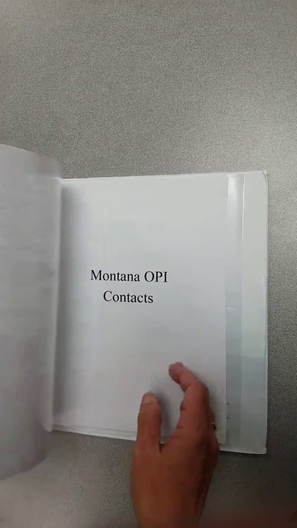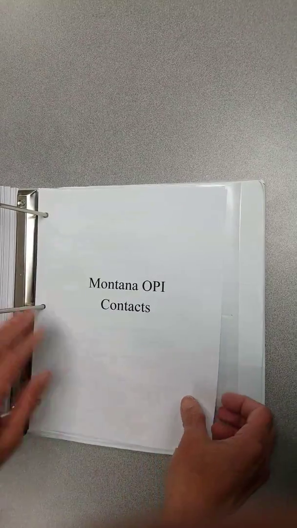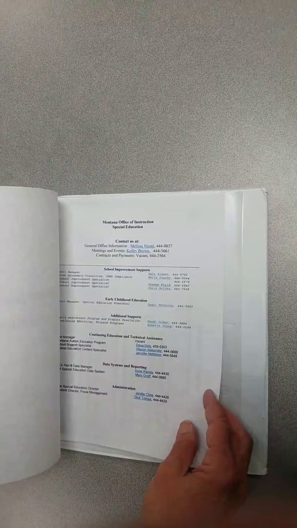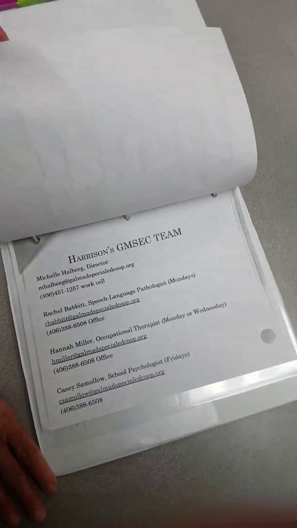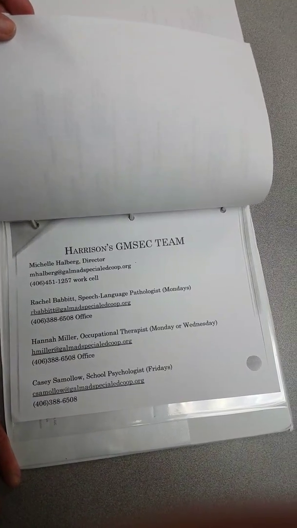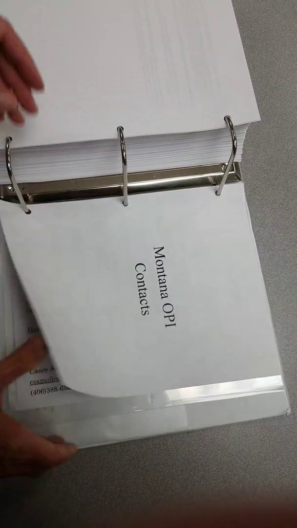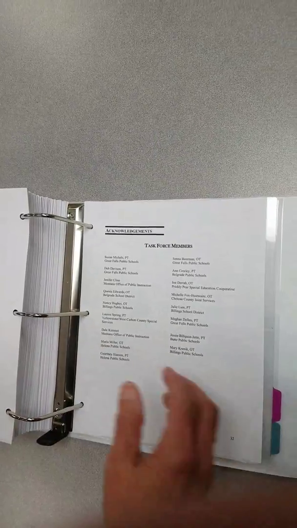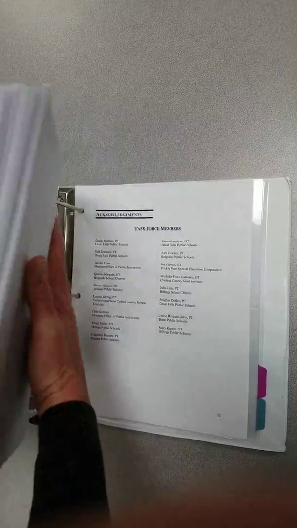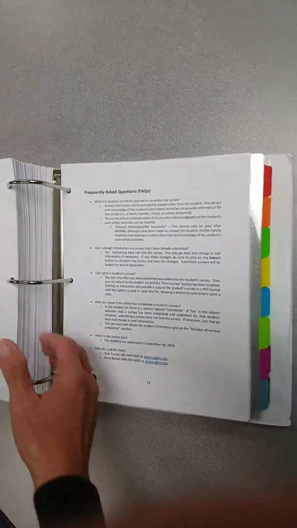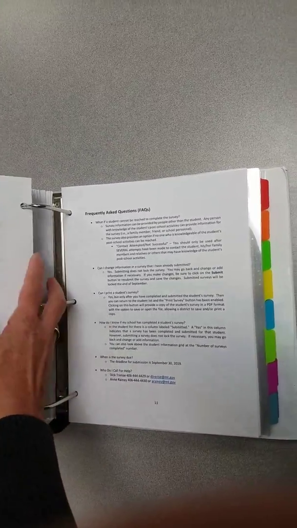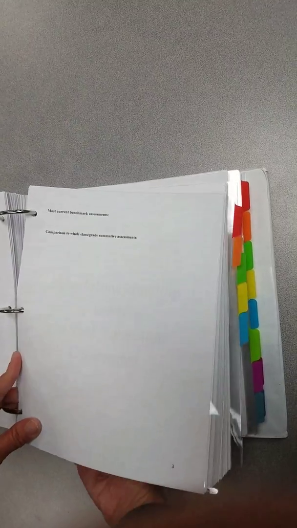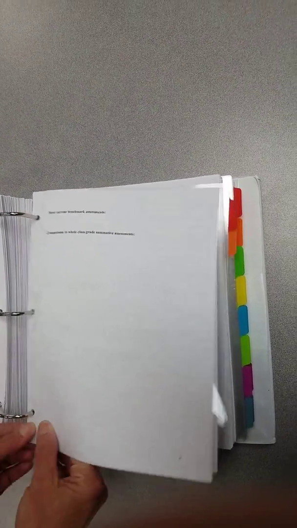The very last thing that I've included are contacts at OPI, and I've also included my local co-op that we use and their information. So I feel like this binder will be very beneficial. It's great to have all the information put together in one spot. So if a student or a teacher or a parent has a question, I have easy access to those answers.